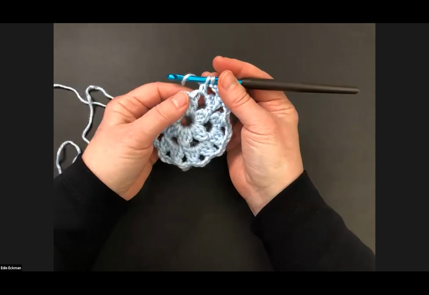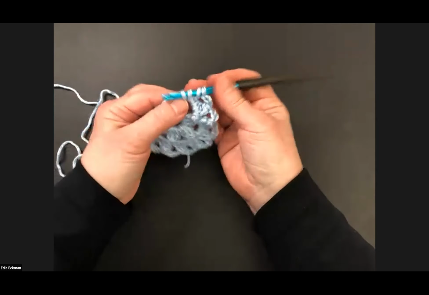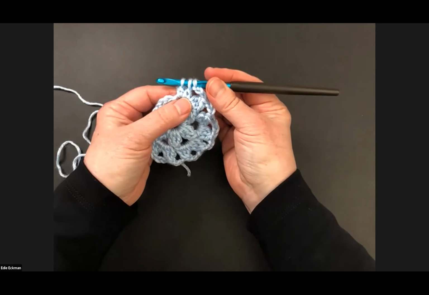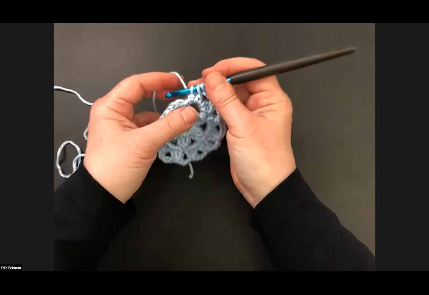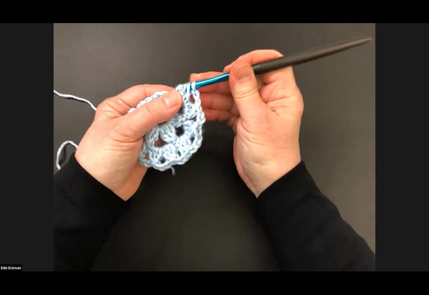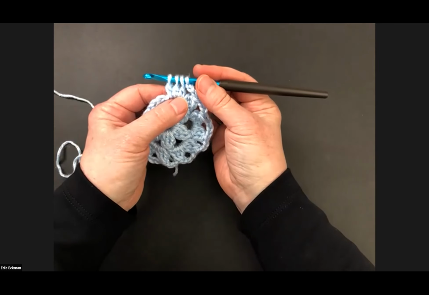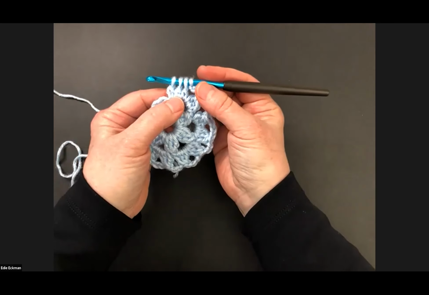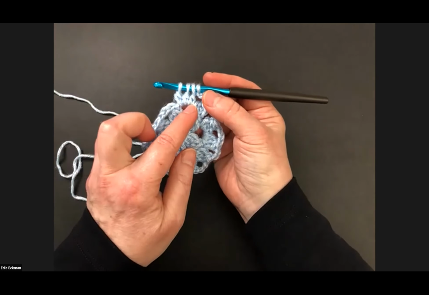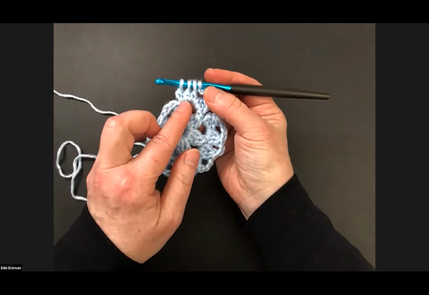Then I'm going to do another yarn over, go in, pull up a loop, yarn over, pull through 2, and stop. And then one more time, yarn over, go in, pull up a loop, yarn over, and pull through 2. So what I have done here is 3 partial double crochets, but I haven't finished them yet. Can you see that their feet are all in the same space?